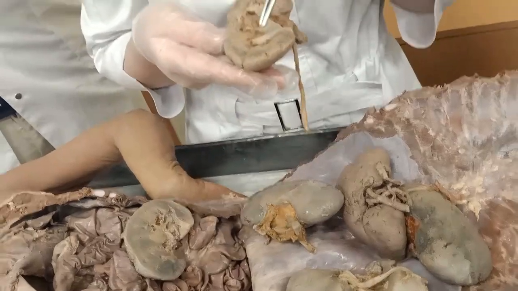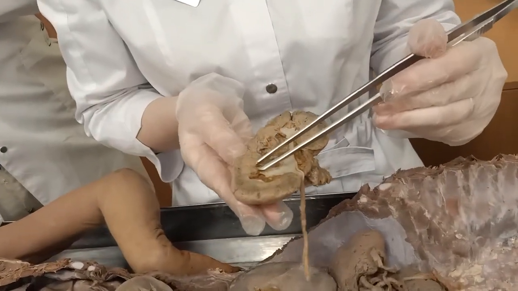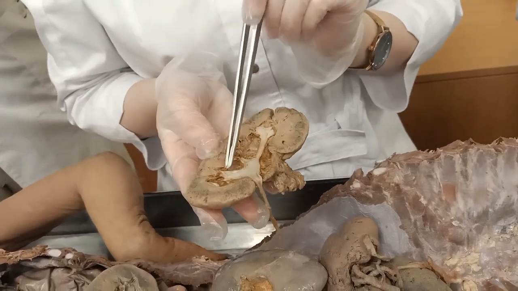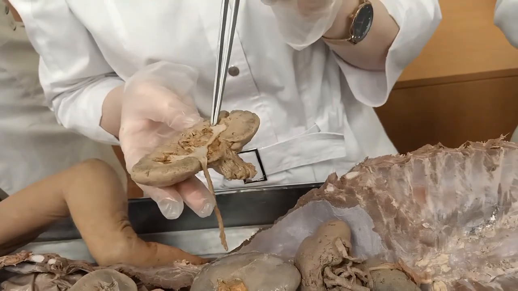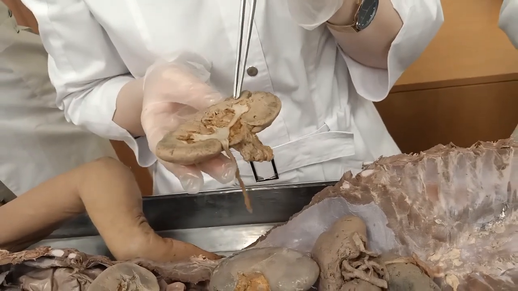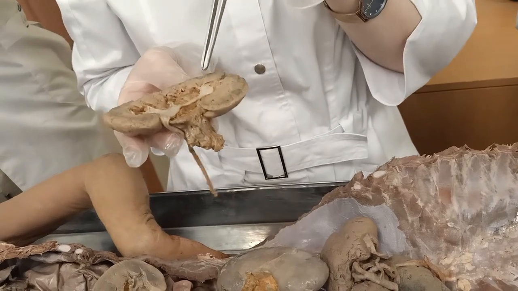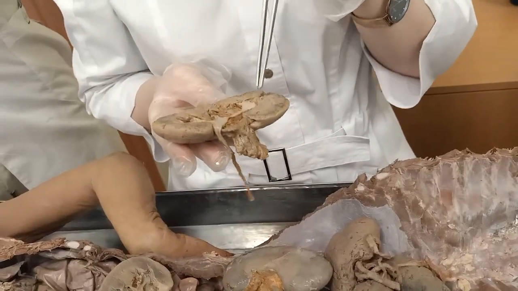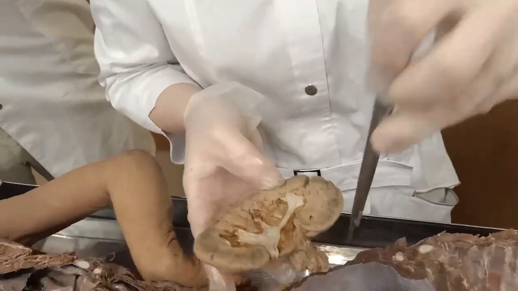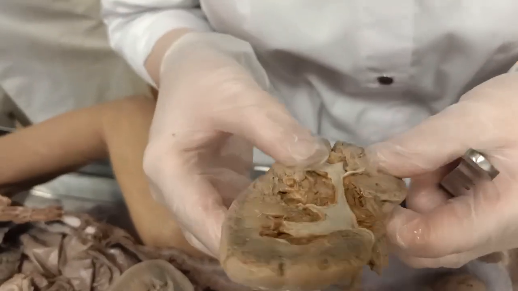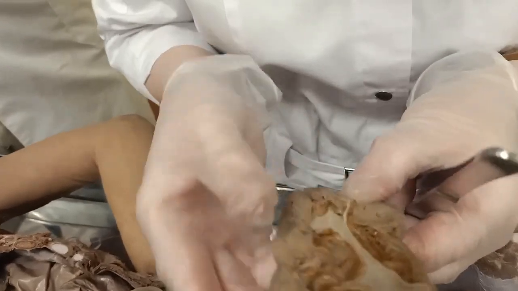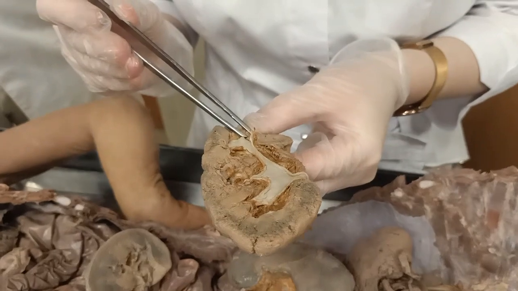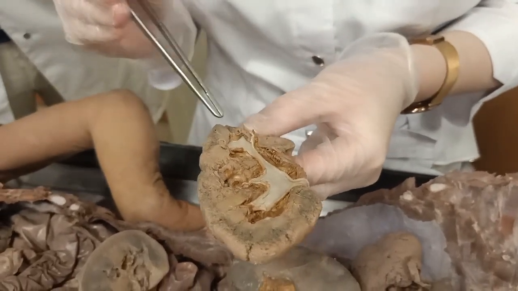Each renal pyramid ends with a renal papilla. Each renal papilla opens into a minor calyx, calyx minor. They are from 10 to 12 in each kidney. So this one, this is another one, this is one more. Here we can even see the renal papilla. It opens into the minor calyx.